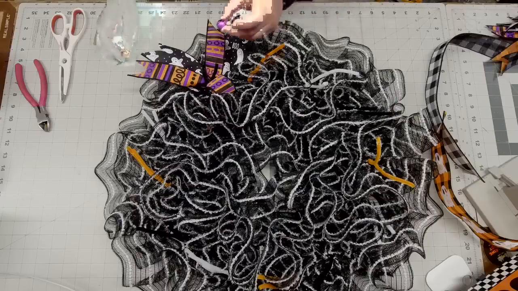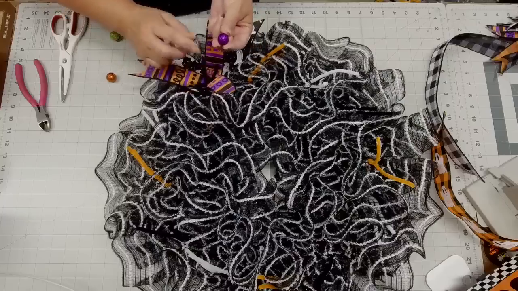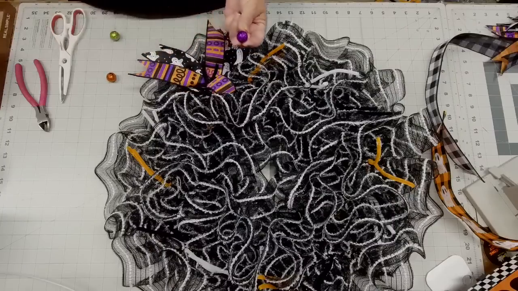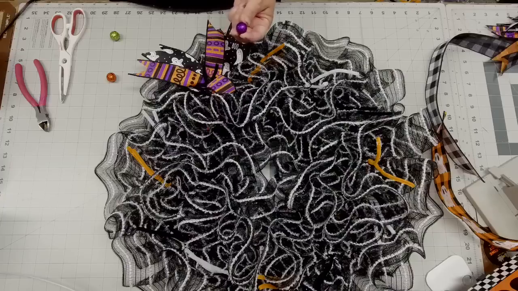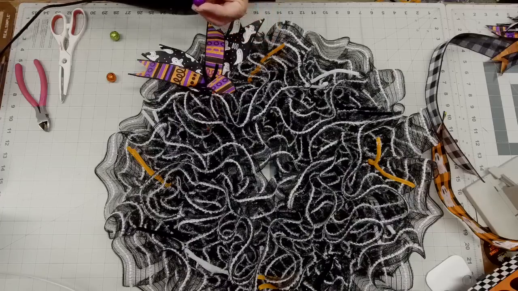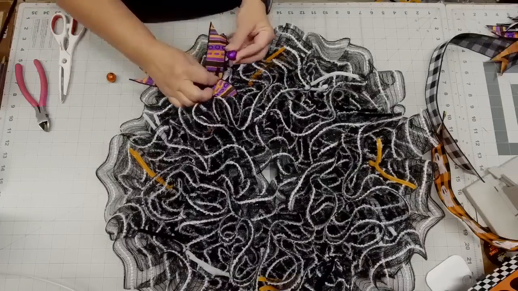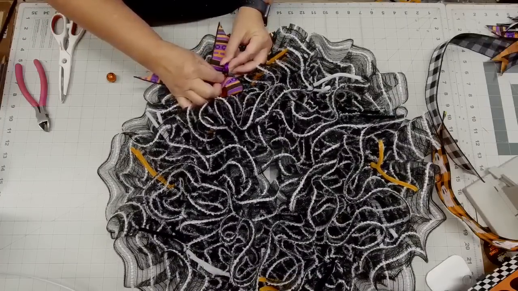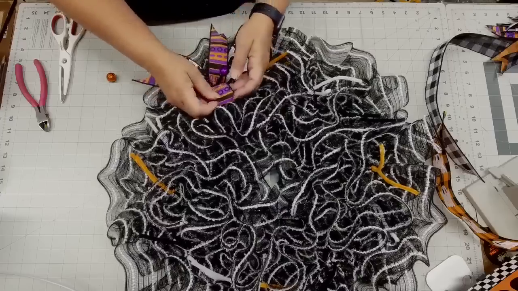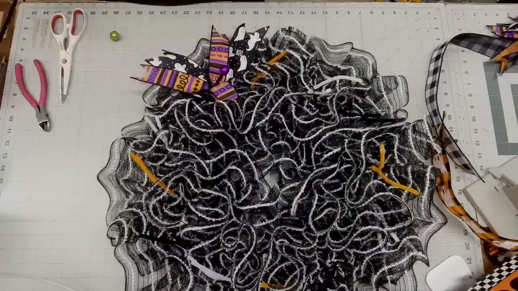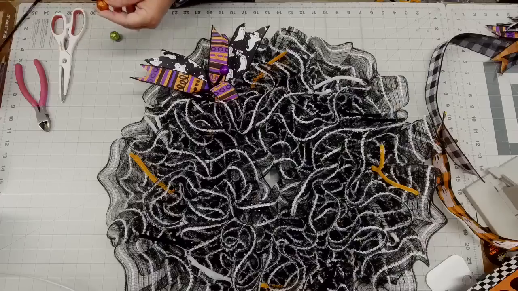The purple color. These are what's called scatters and fillers. Your pipe cleaners will go through them no problem. They don't come loaded with a hole. So what I do is put a small little dot of glue on it, and press that glued end right onto my pipe cleaner. Do the same for the orange, just like that.